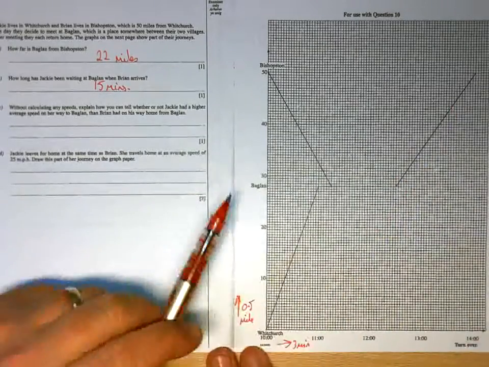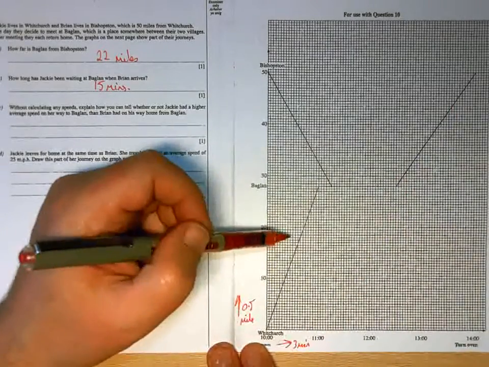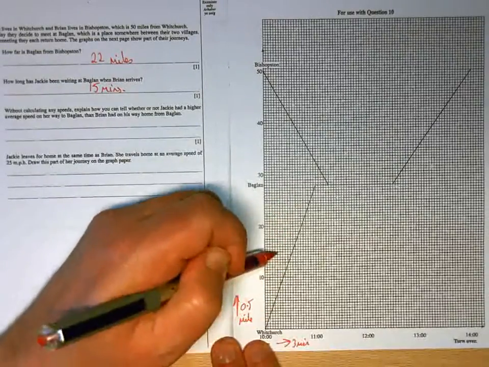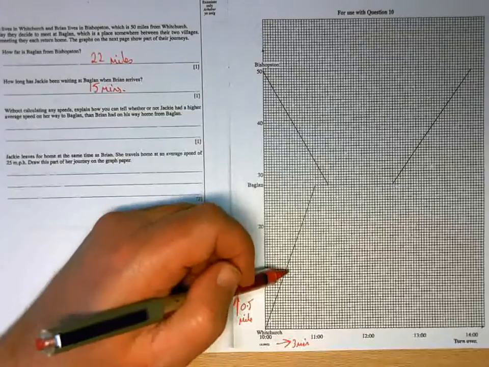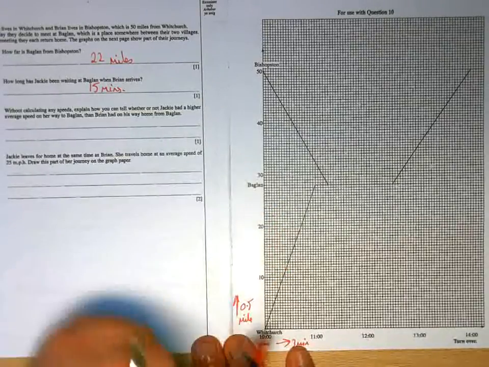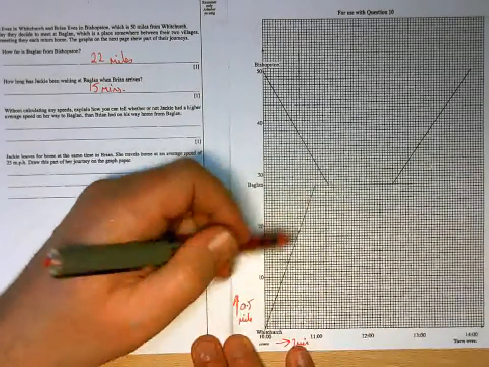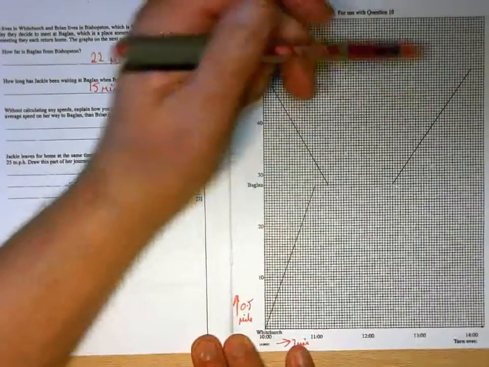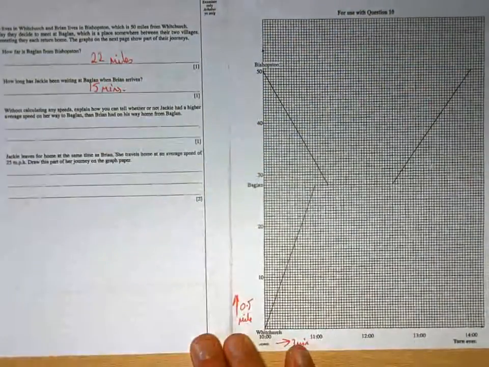And the way that you can tell is by the steepness of the graph. The steeper the graph, that means the further that person has travelled in a period of time. So the steeper the graph, the faster the speed. And you can see here that this part of the graph is a steeper line than this part of the graph. So Jackie travelled the faster.